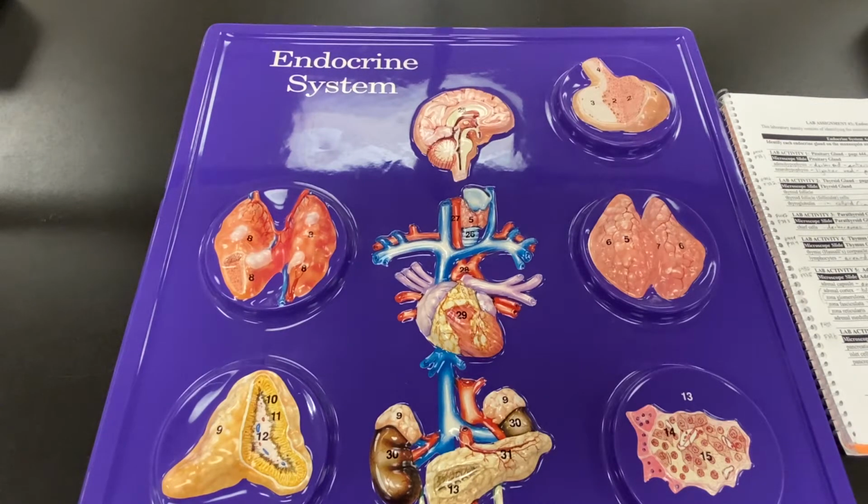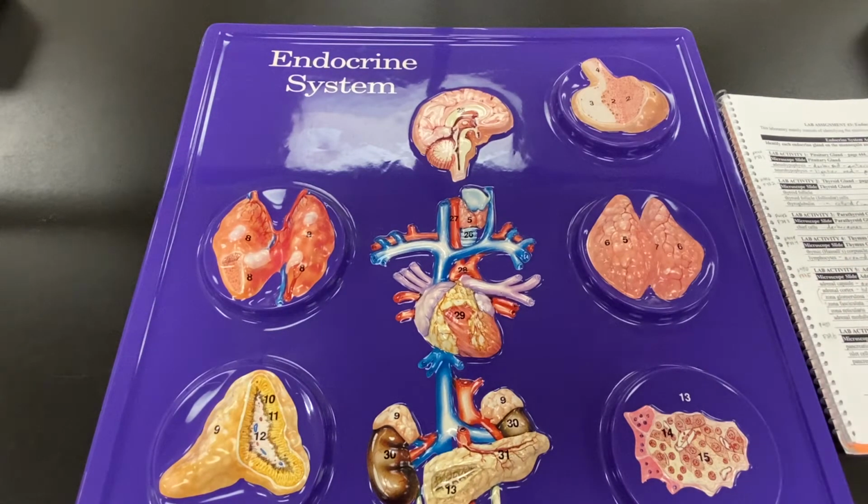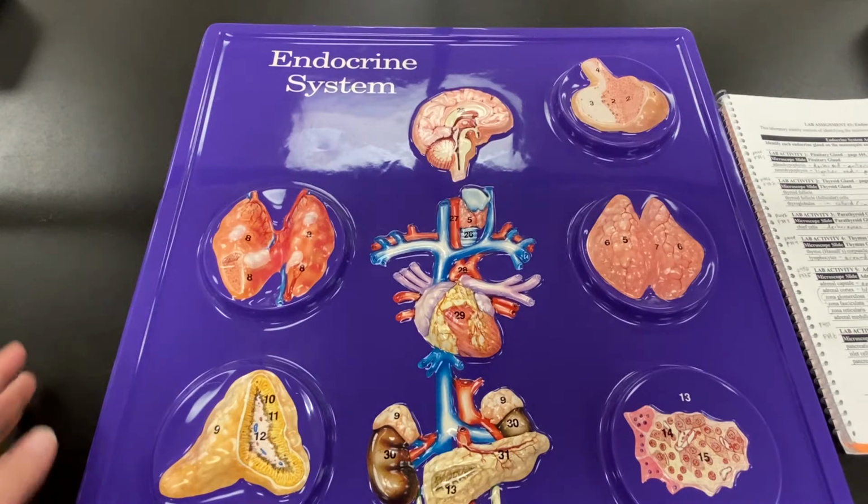This is A&P II Lab 1 Video 5 covering this big flat purple model of the endocrine system. There's more to the endocrine system that you will need to know on the slides, and in lecture test 2 we will go through the functions of the endocrine system in great detail. For now, let's talk about these.